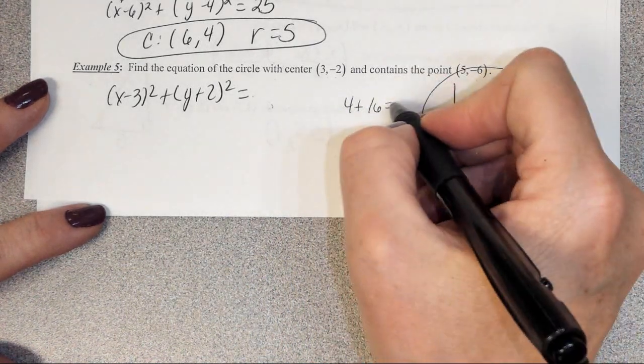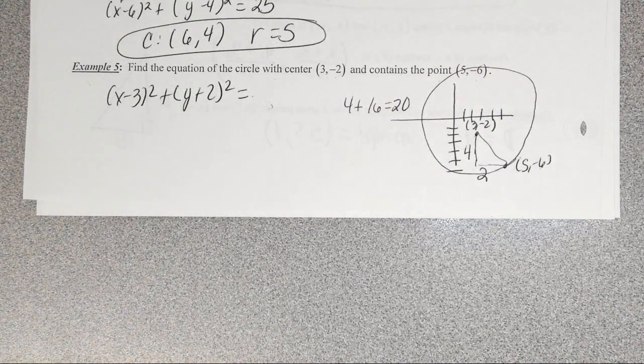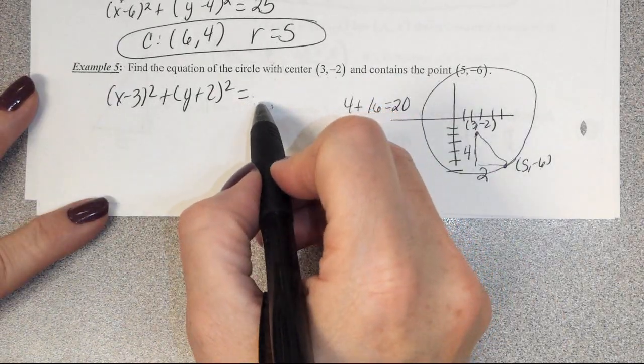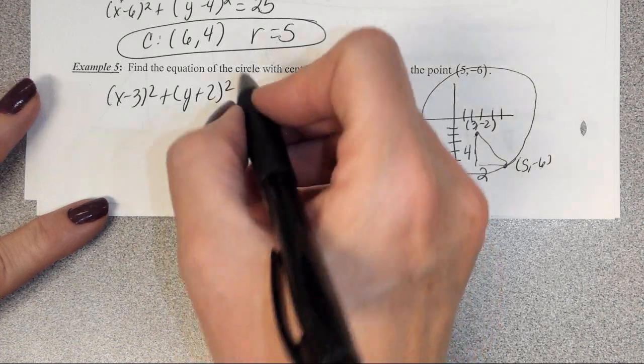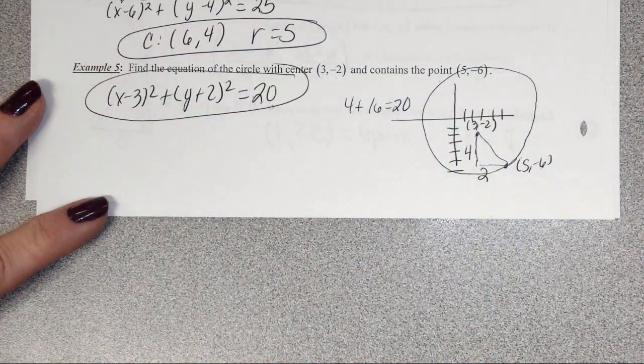2 radical 5. Okay, and I don't even really care about the 2 radical 5. Does anybody know why I'm not even going to bother going to the 2 radical 5? Nathan? Get the square for the equation. Right. This has to be r squared anyway, right? So there's no sense even going to the 2 radical 5. Let's just stop right there. We got it. Okay.